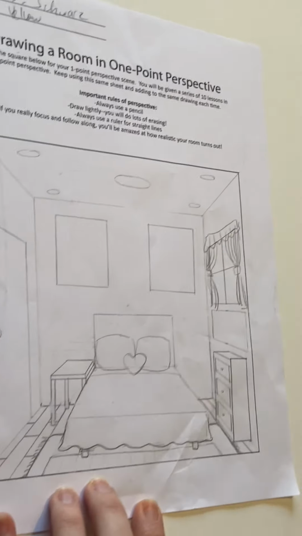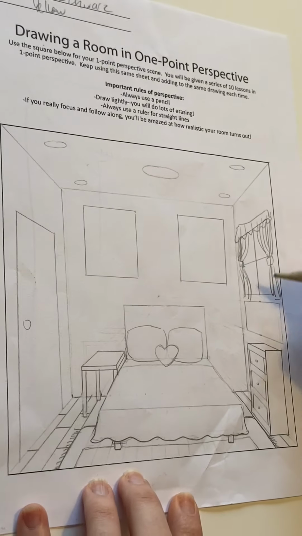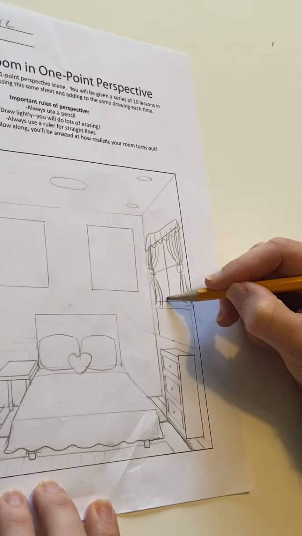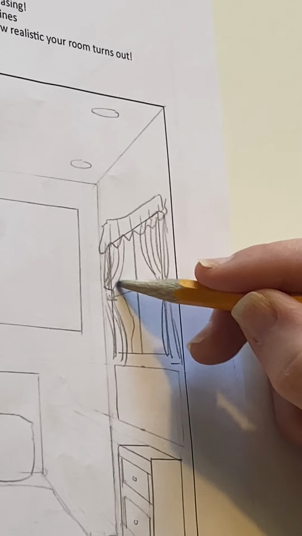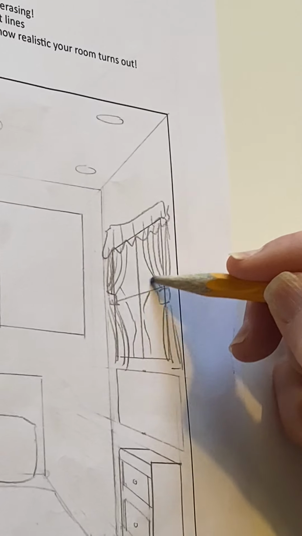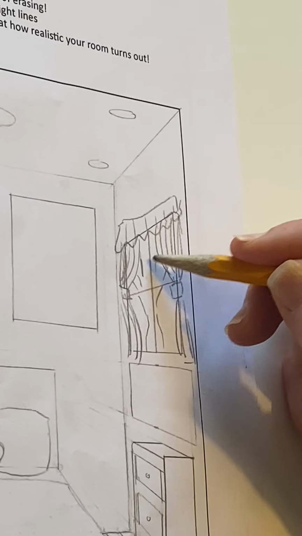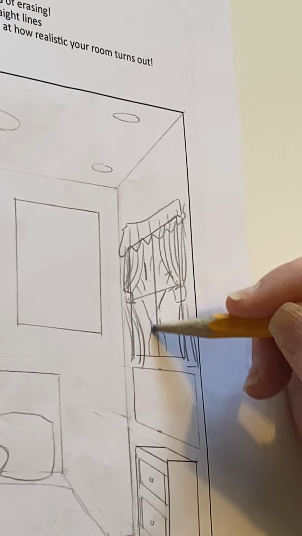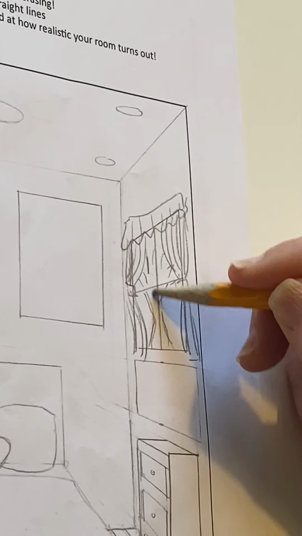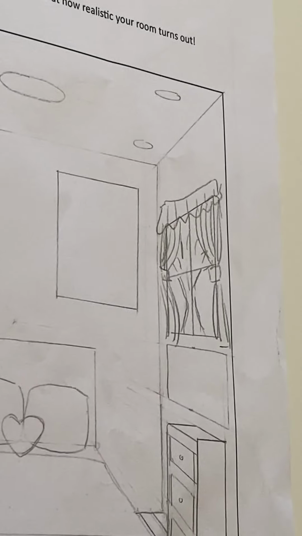And because it's a window, maybe it's not just white. Maybe there's something outside of the window. Maybe you've got trees that are outside. You're looking out of your window and you see a tree. Maybe you want to put that. Maybe you put playground equipment. Whatever it is you want to do, go for it.